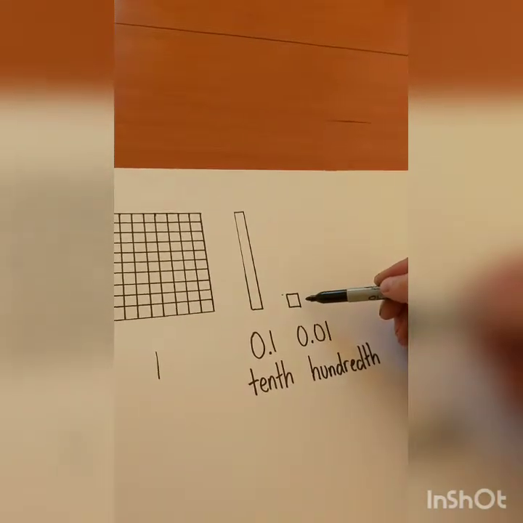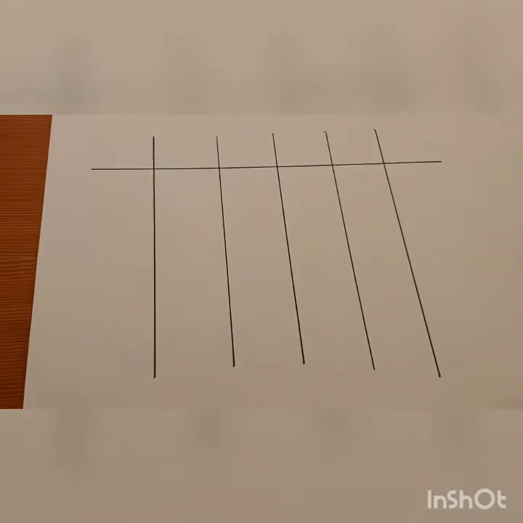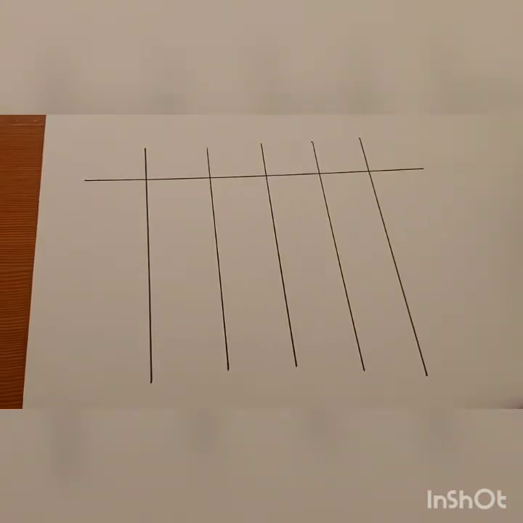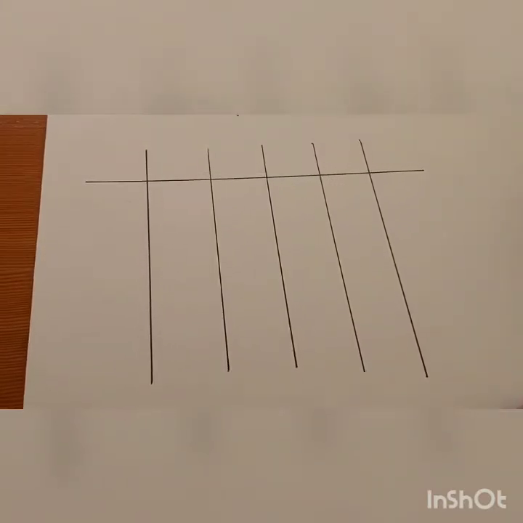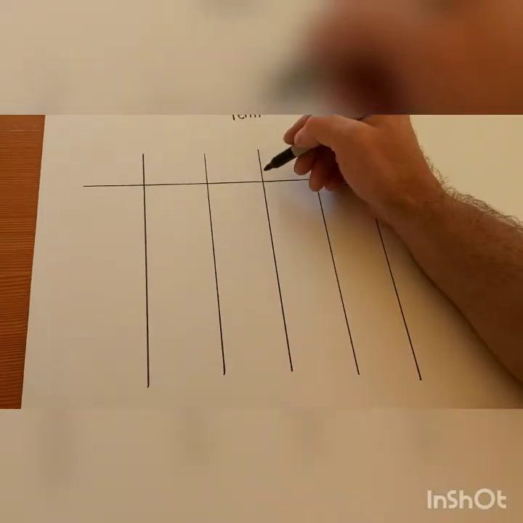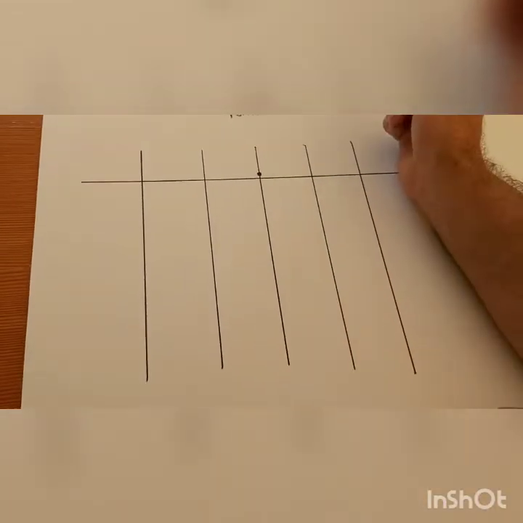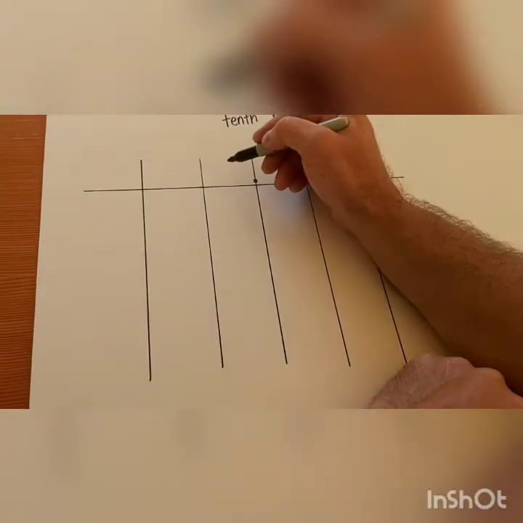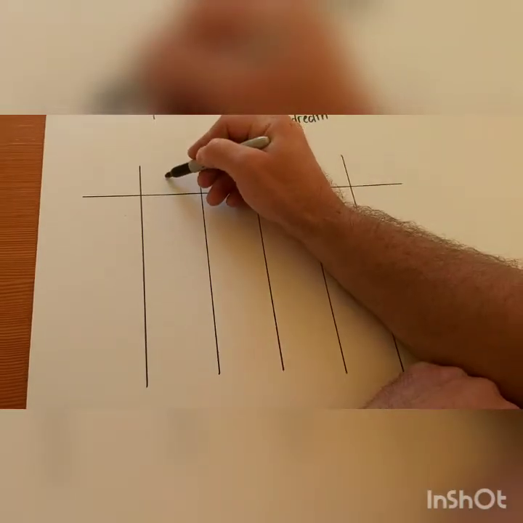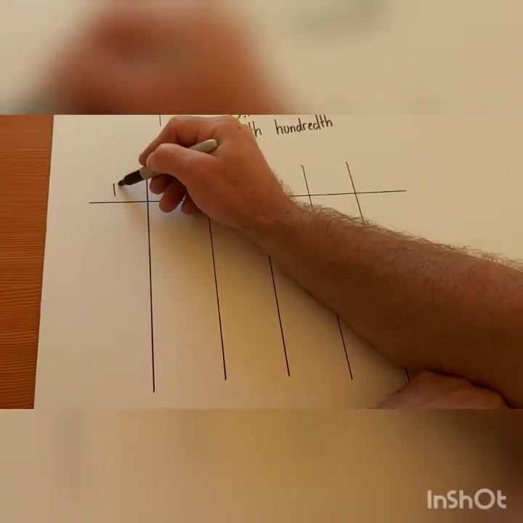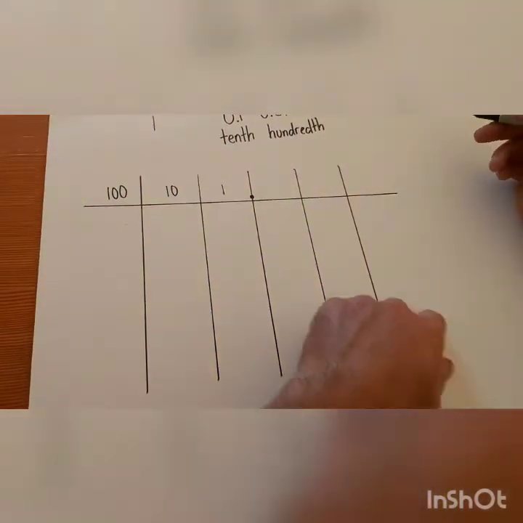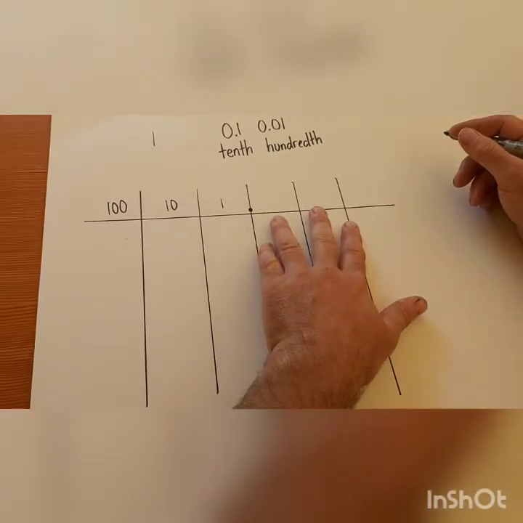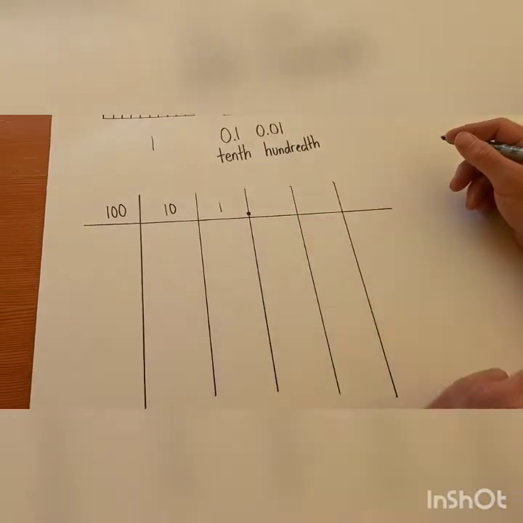Pause. Here I've drawn a place value table. We've covered this in previous lessons, and I'm going to use a place value table again to explain the concept of tenths and hundredths. I'm going to select this line here to be my place for the decimal. Columns to the left of the decimal will be whole numbers. So this will be my ones column, my tens column, my hundreds column, and so forth. The decimal will be separating the whole numbers from the partial numbers, numbers that are less than 1.